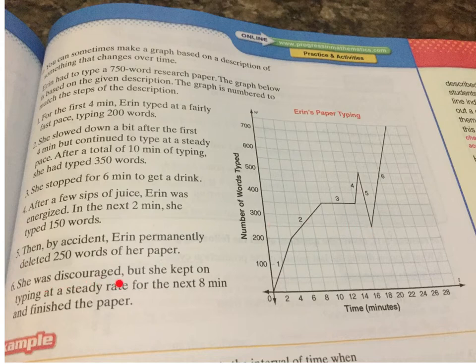Then it says she was discouraged, but she kept on typing at a steady rate for the next 8 minutes and finished the paper. So it's 2, 4, 6, 8. So if you notice, that was 8 minutes. And she typed at a steady rate, and she kept climbing here, typing all those words. So you can see that it was here from 250 to about 750. So you can see that she typed a lot.